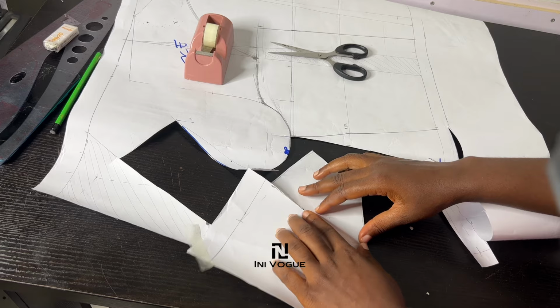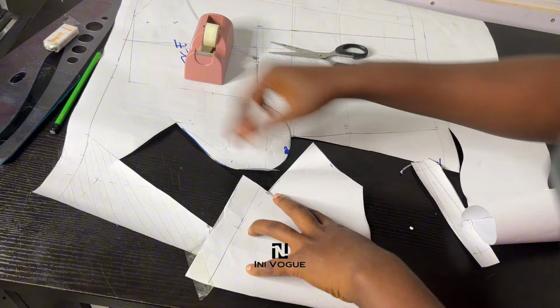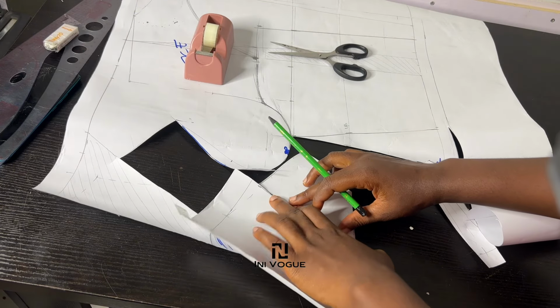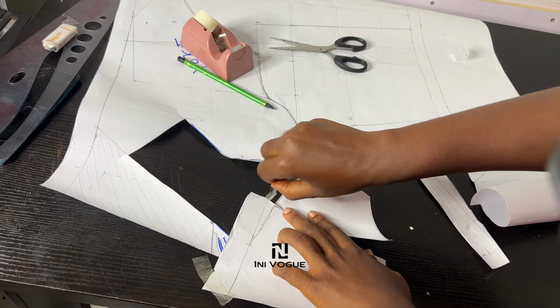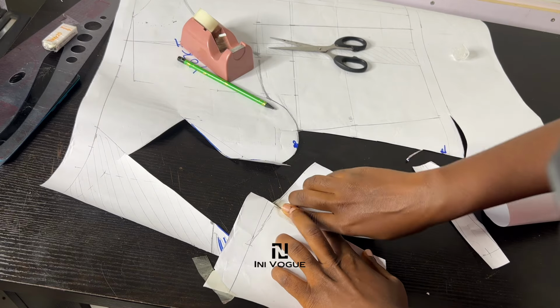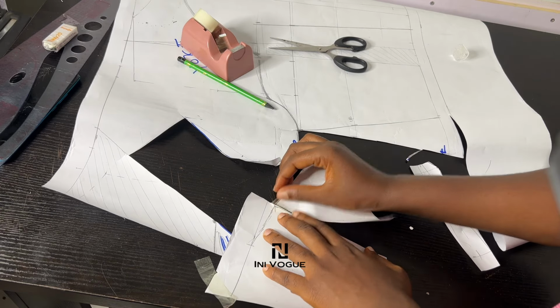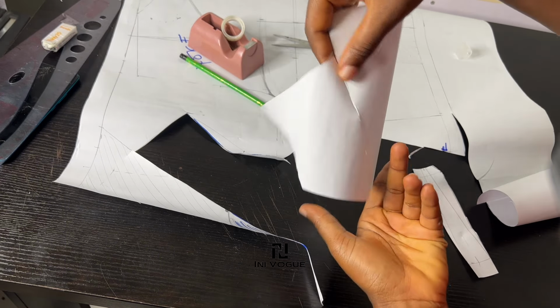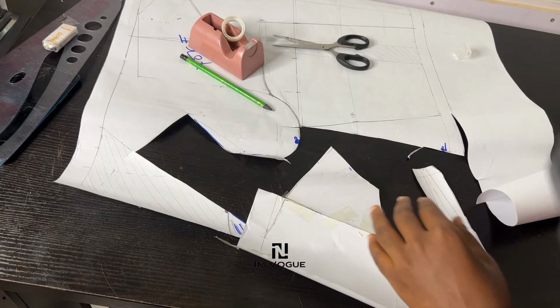So after cutting out the yoke part, I now joined the pieces up together and I created the shoulder slant just to complete the pattern. So I just taped them up together side by side. Please don't make the mistake of placing them over the other because you're going to shorten the measurements. I brought it close so that you can see what this looks like.